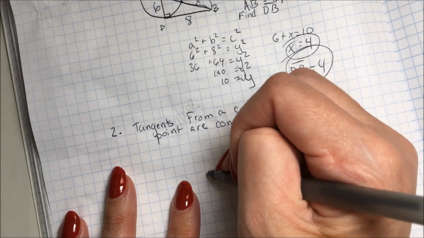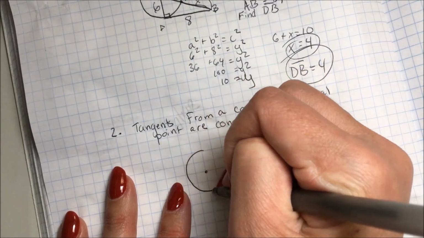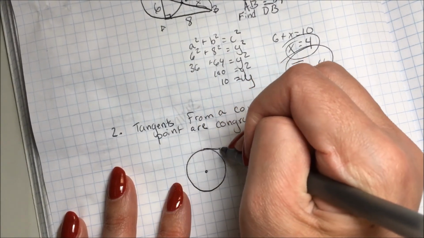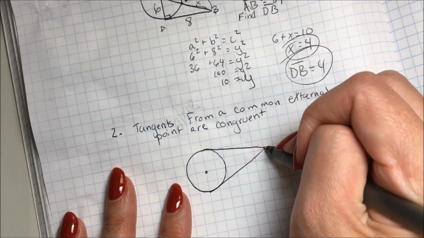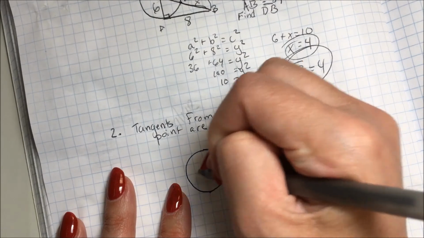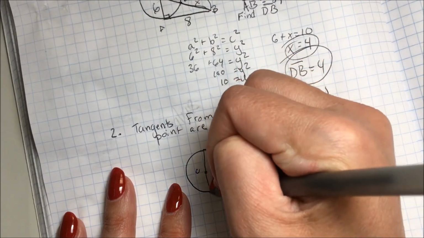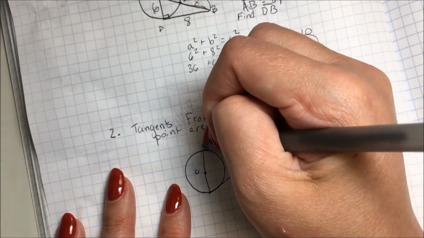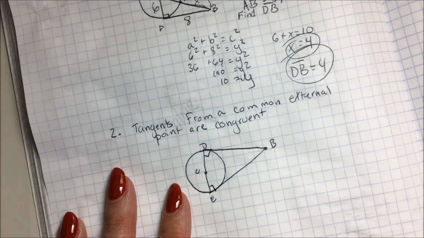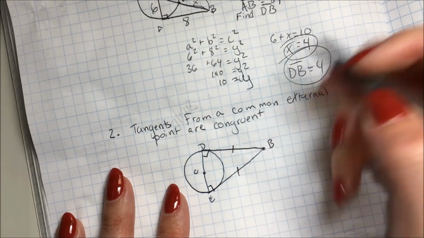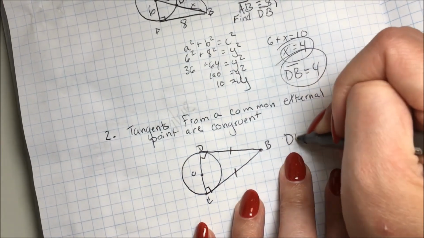And what that means is if I have a circle and I were to draw 2 tangents from that circle to an external point, okay, then DB and EB would be equal.